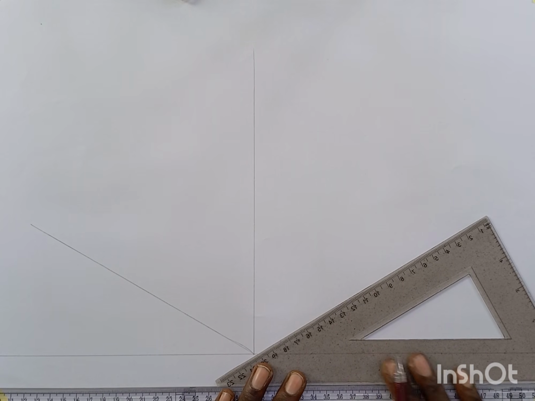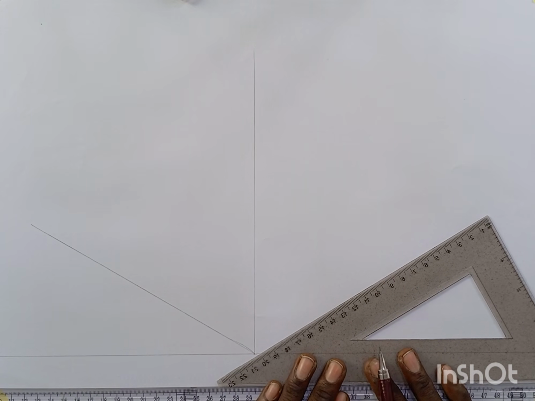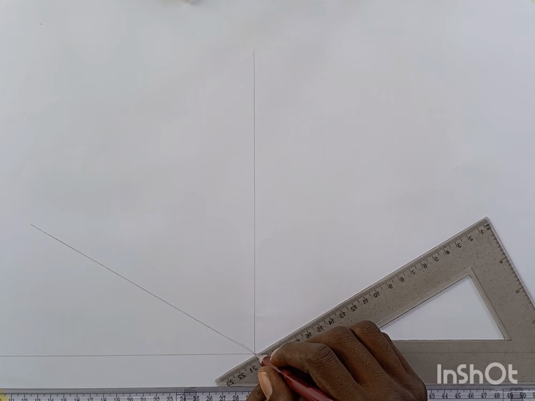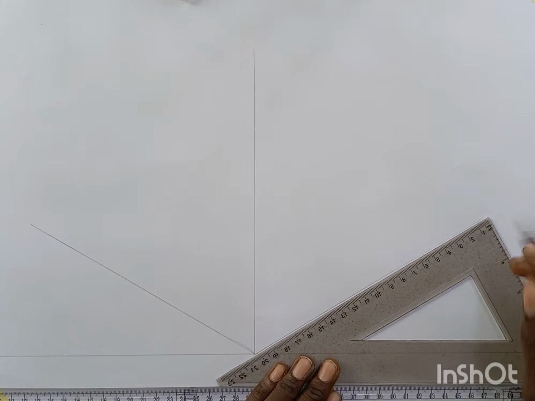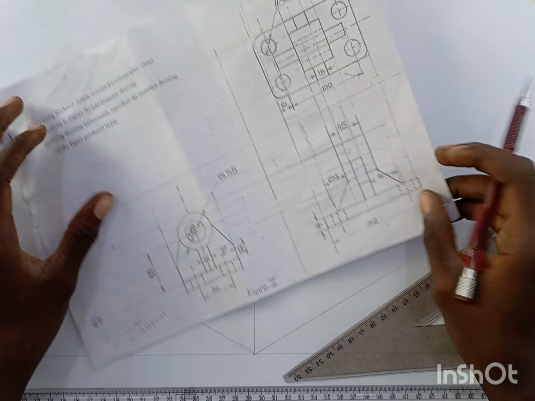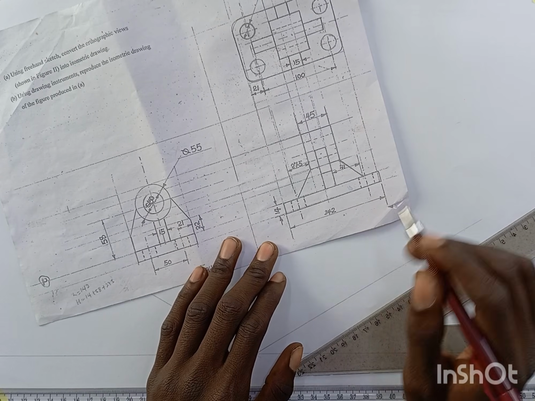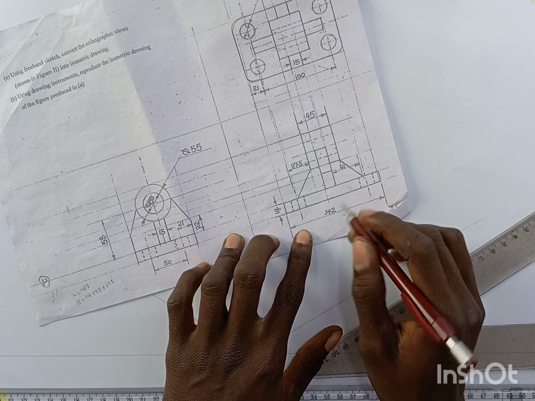the construction line a little bit darker to be seen clearly, but ideally it should be very, very faint. Okay, now let's analyze our drawing. As you can see, the total length given to us is 142, and it's already written here.